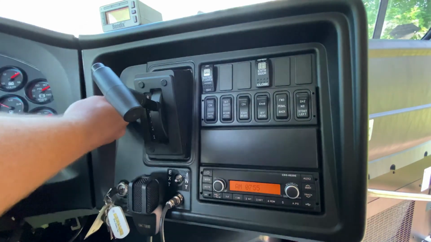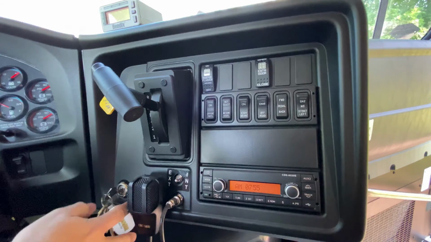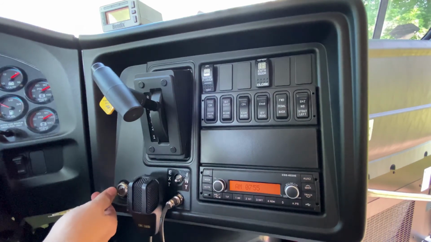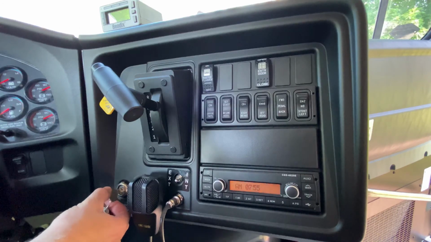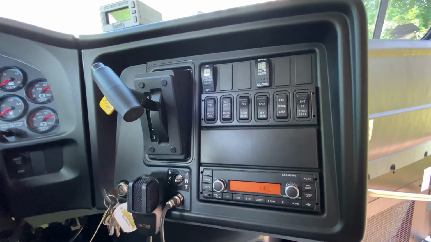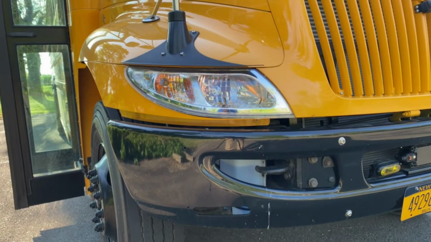To deactivate, first secure the bus, then turn the engine off, and the key back to accessory. This begins the 60-second timer. Meanwhile, the headlights will begin to flash and the audible warning will sound. Deactivate by pressing the red reset button at the rear of the bus.